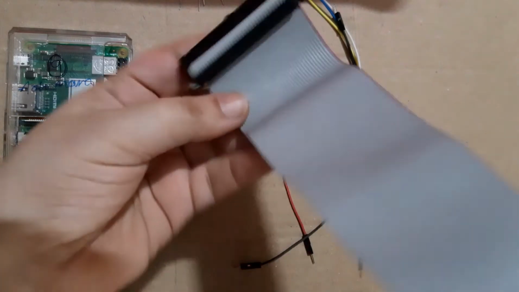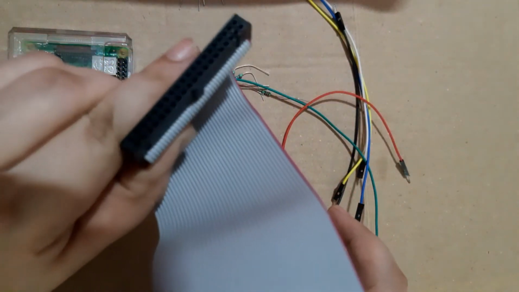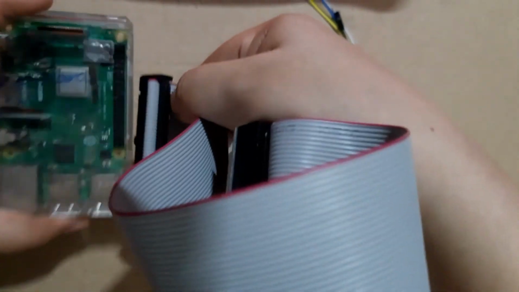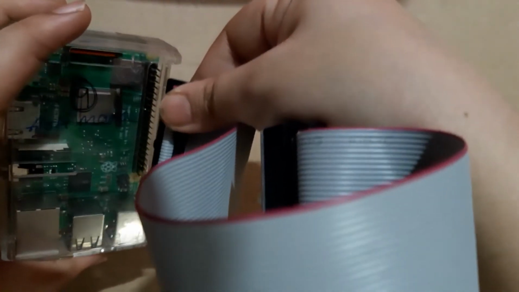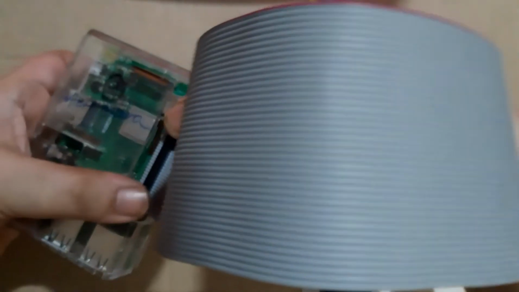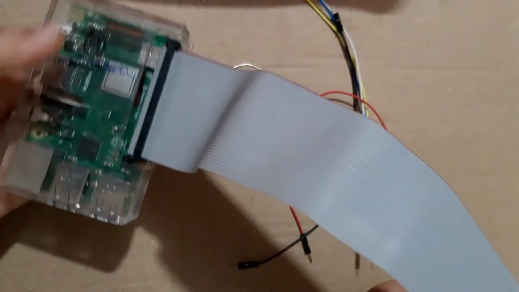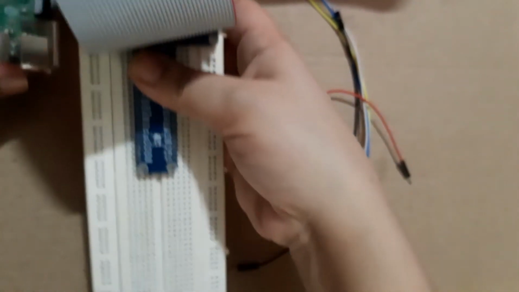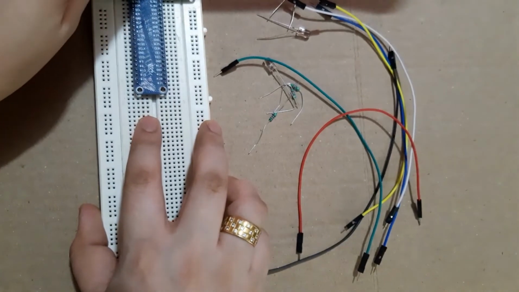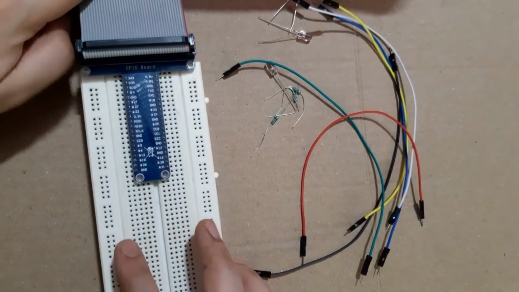I have got these 40 slots which I can insert into these 40 pins in this way, and the whole functionality of this Raspberry Pi will be here on this breadboard using this T connector.